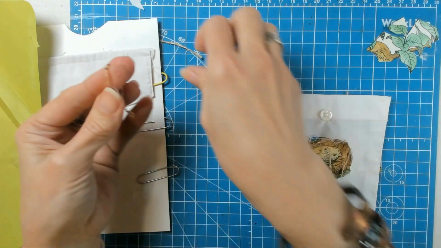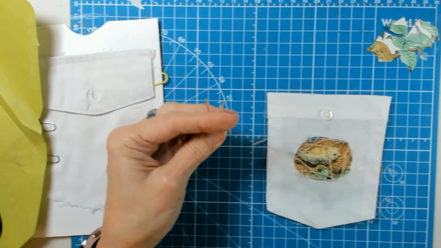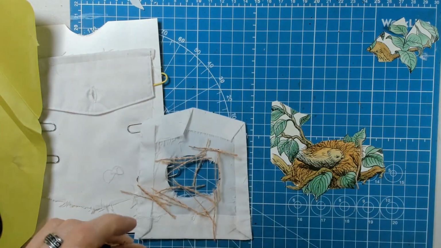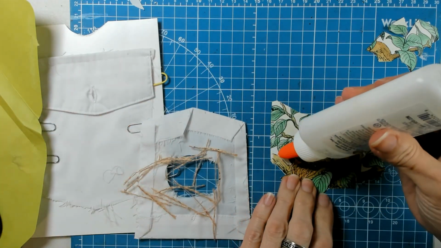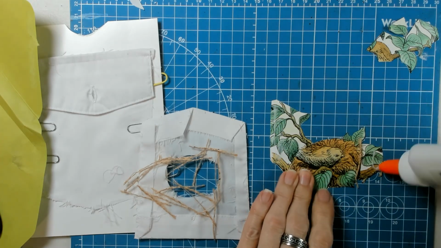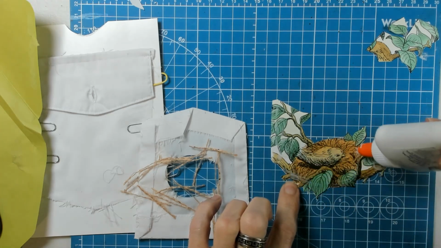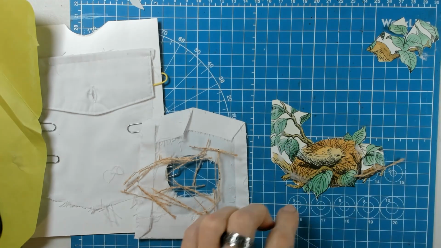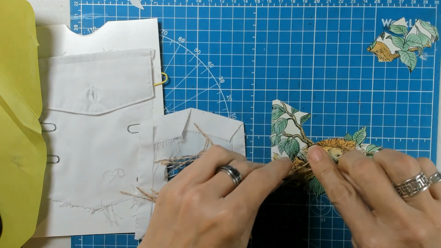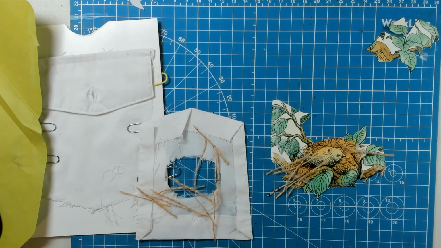This is too big, so I'm gonna cut it in half. And now we can glue the pocket onto the nest. I'm gonna go with the tool and probably in this area around the nest. And let's try to place the little fragments all the way there.